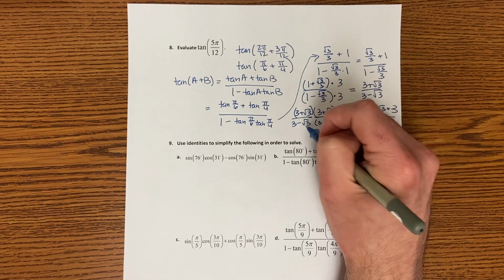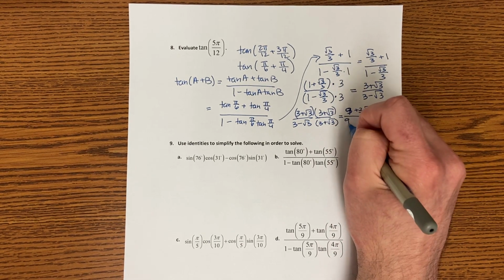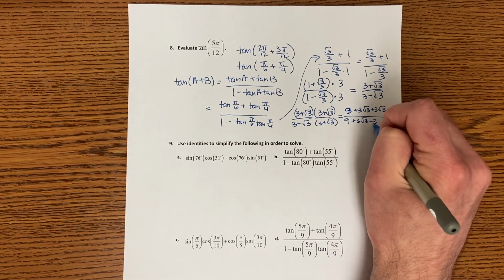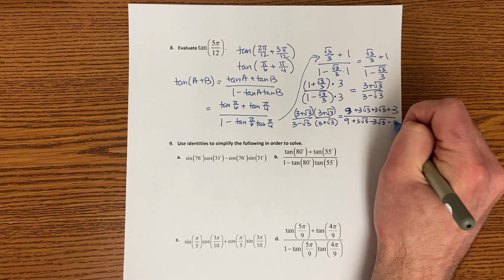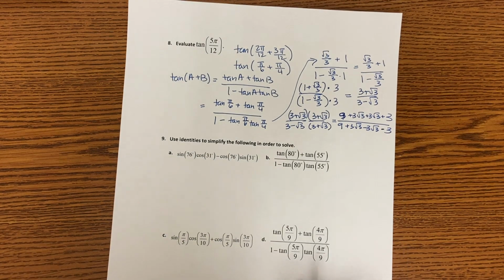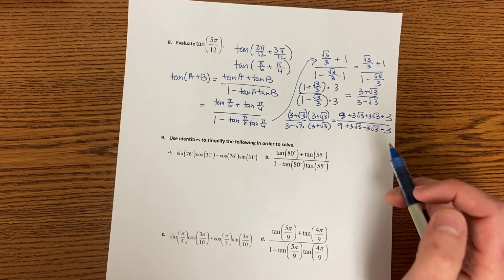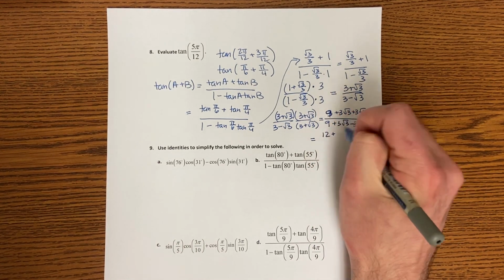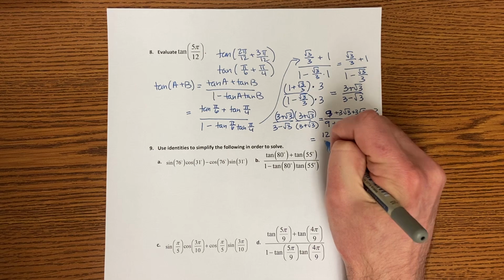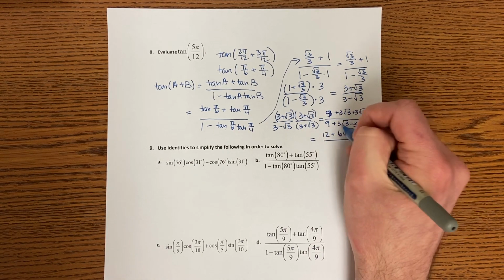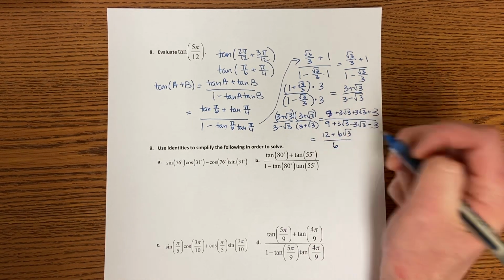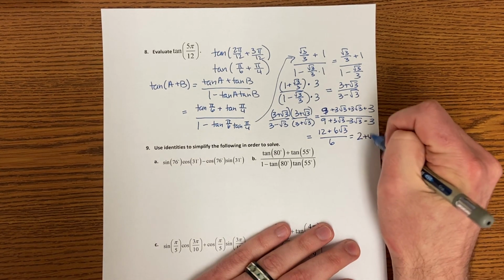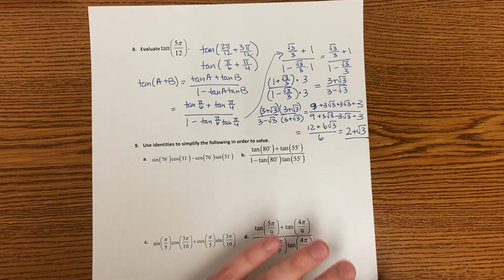The reason this helps us is in the denominator we get 9 plus 3 root 3 minus 3 root 3 minus 3. So the irrationals in the denominator will cancel out. Our numerator is now 12 plus 6 root 3. Our denominator is actually, these two cancel, and 9 minus 3 is just 6. Well, these are all multiples of 6. It allows us to reduce it to a nice 2 plus root 3.